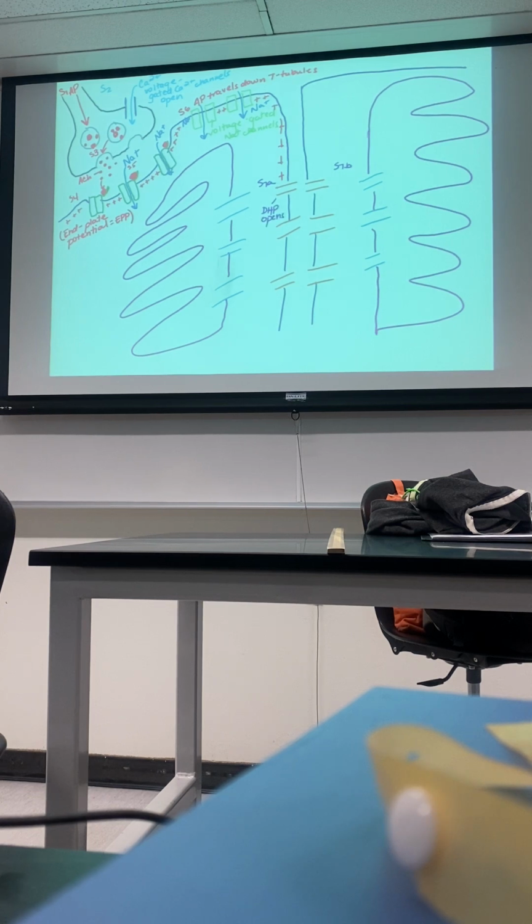Okay, I'm going to write it down at the bottom. So DHP stands for dihydropyridine receptors. These are voltage gated calcium channels on your T tubules.